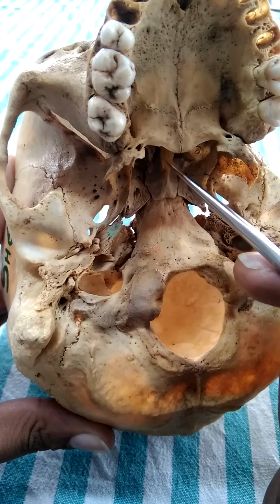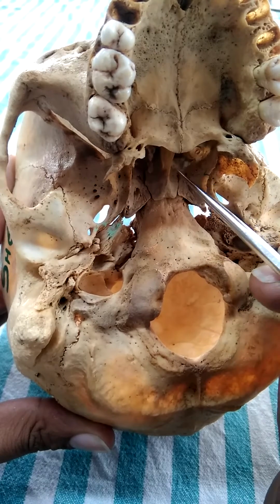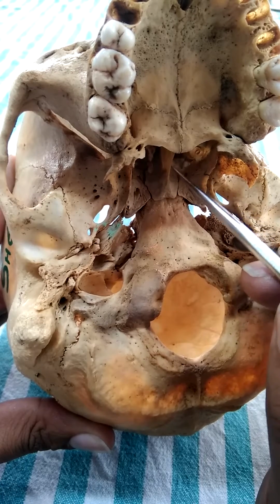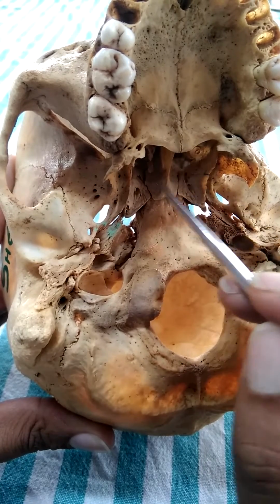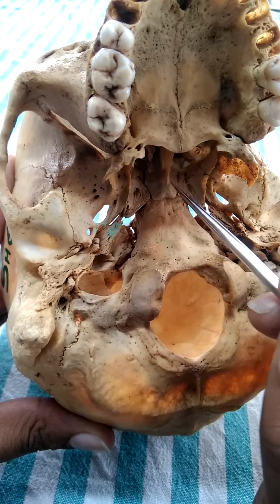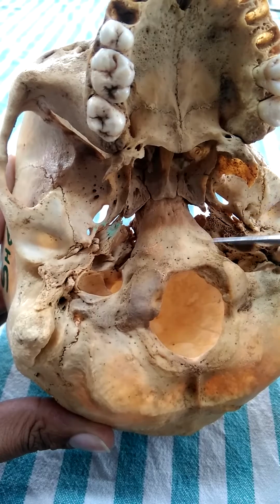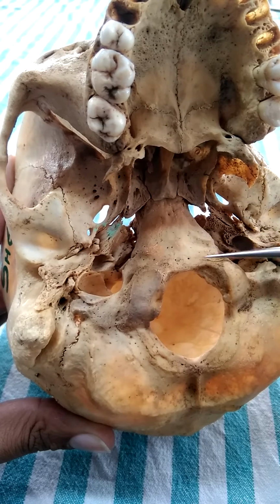In the median region, you can see this bone. It is the vomer bone, which separates the two posterior nasal apertures. In the upper part, it divides into the two alae, and there is a broad bar of bone formed by the body of the sphenoid and the basi-occiput. In the middle of that, there is a tubercle, known as the pharyngeal tubercle.